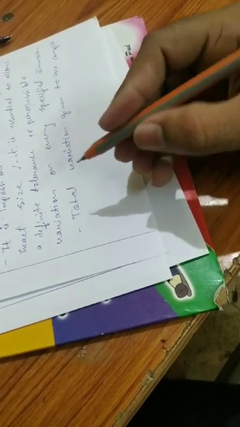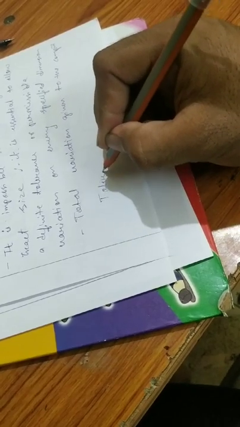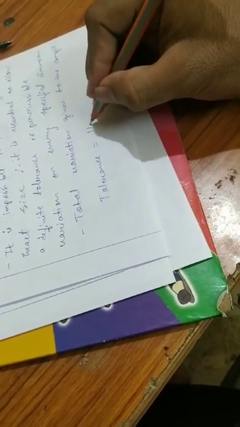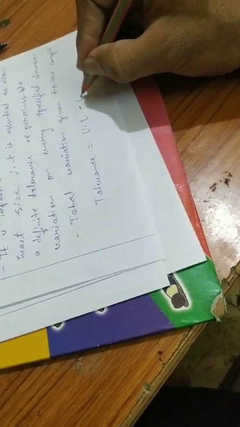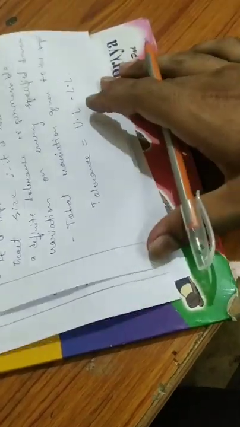Or you can say tolerance is given by the difference of the upper limit and the lower limit, and the tolerance will always be positive.